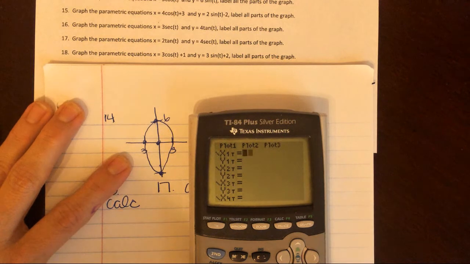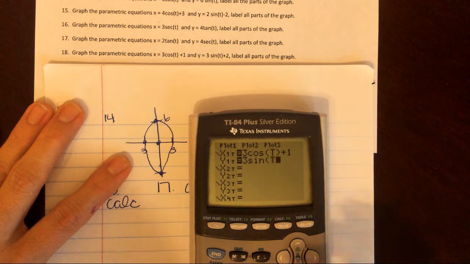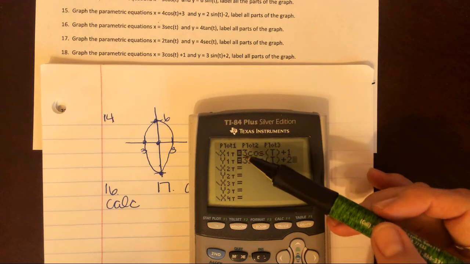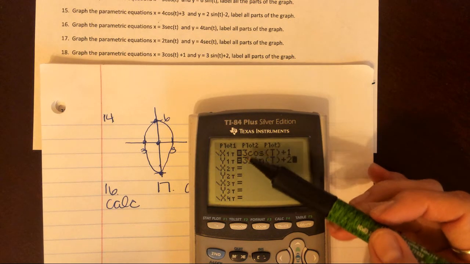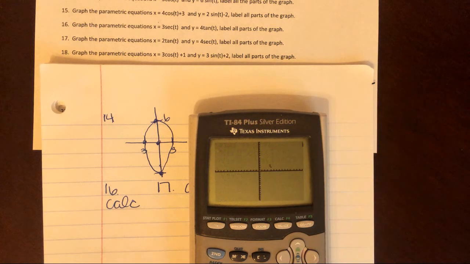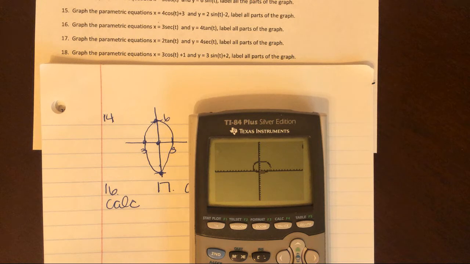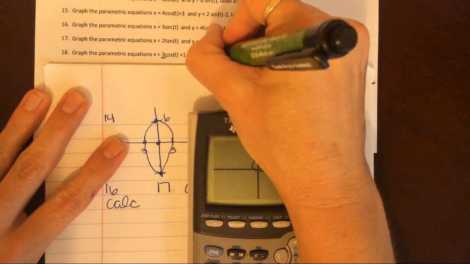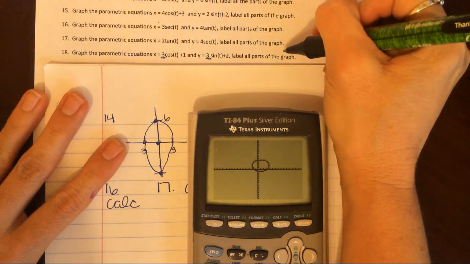Okay, so this one says 3 cosine t plus 1. My second equation says 3 sine of t plus 2. Now, if you'll notice, this is the first time these two numbers have been identical, and that actually means something. When these numbers out front are identical, it tells me that I'm going to have a circle. And you can look at that by looking at your picture, but just in case the day of the test comes, you're like, I'm not sure which graph to pick. If these numbers out front are the same, then it's going to be a circle.